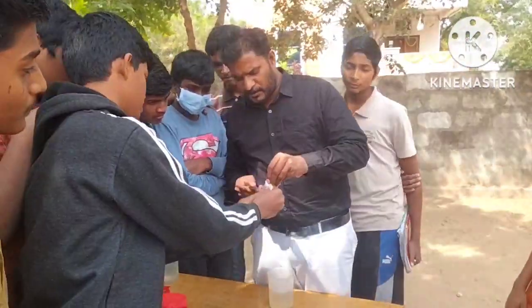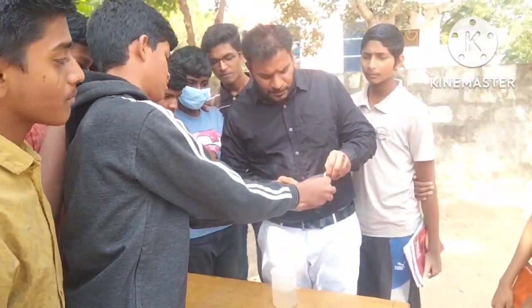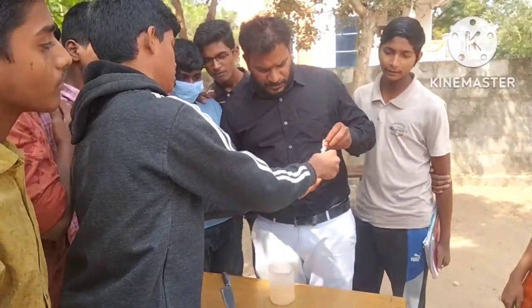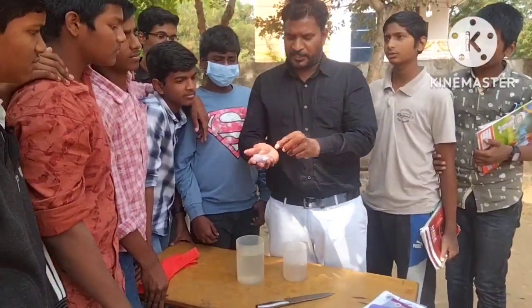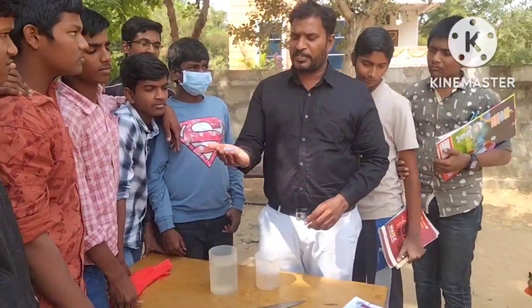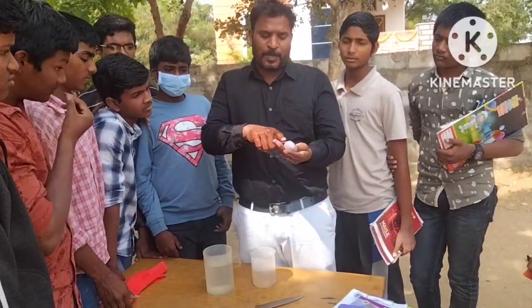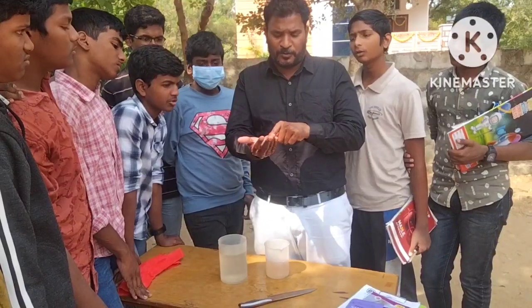Okay? Now I am removing the fat present around the kidney. So this is the external structure of the kidney. The kidney is a bean-shaped structure. Kidney has two portions. The upper portion is the convex portion. The lower portion is called the concave portion.